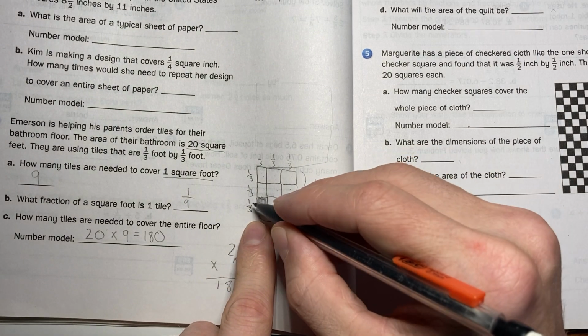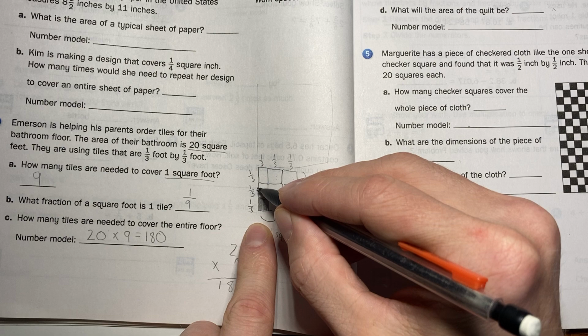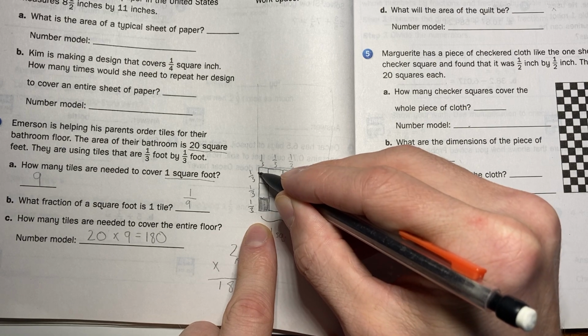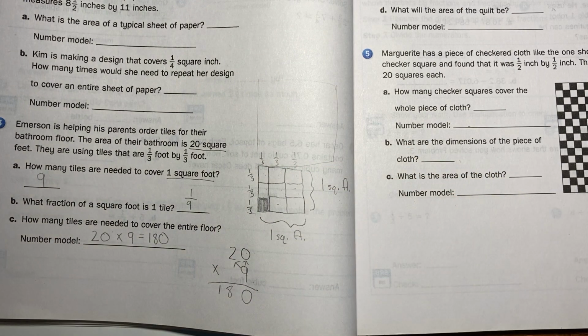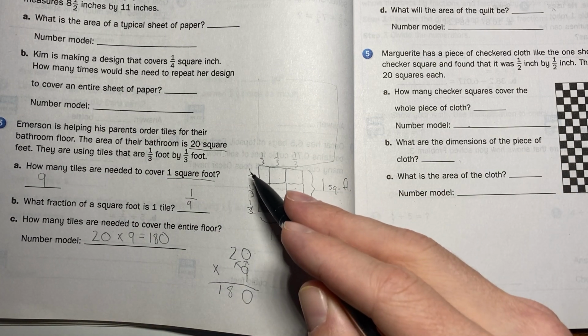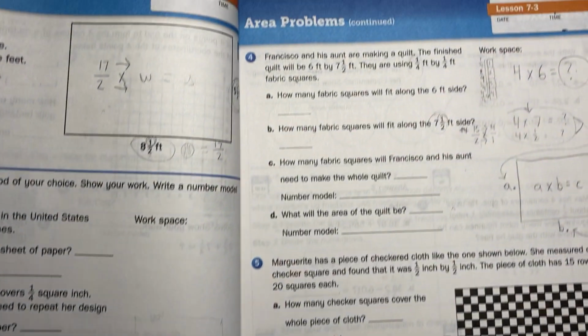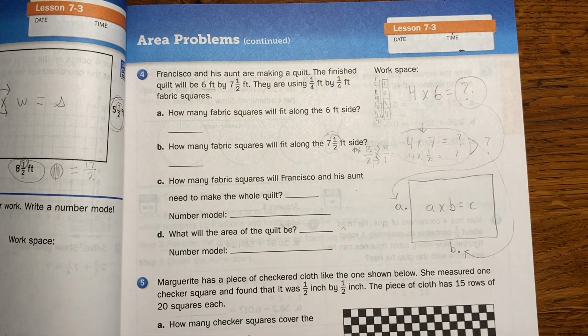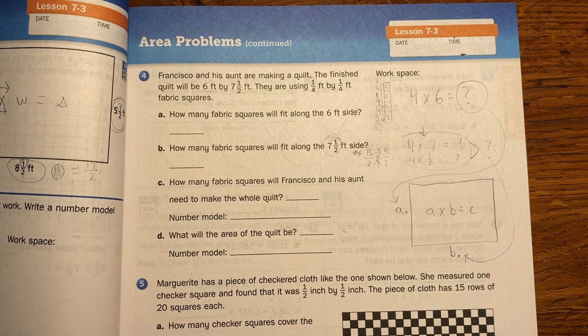And we found out that if you take 1/3 and you take another third and then a third, that would be 3/3, also known as a foot. That would give us 1 full foot. 1/3 of a foot plus another third plus another third. For problem 4, we're going to do the same thing because the first question is going to be how many fabric squares will fit along the 6-foot side. So the first thing we want to do is find out how many fourths would make up just 1 foot.